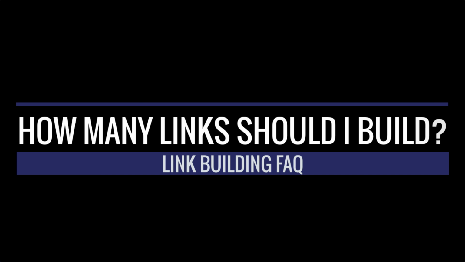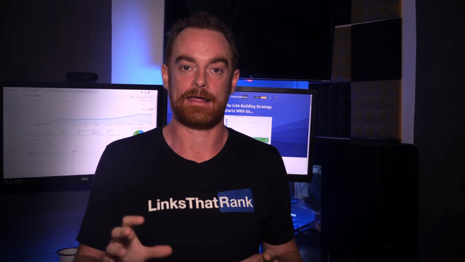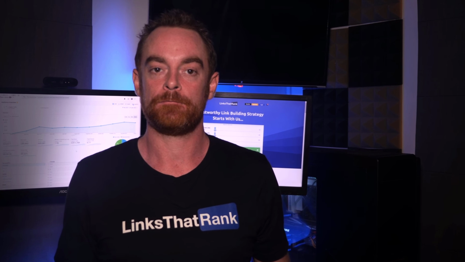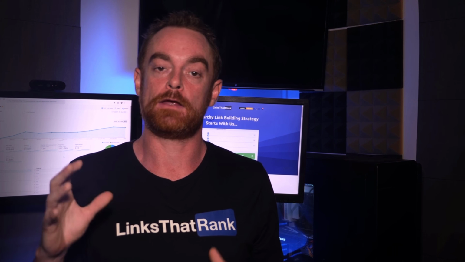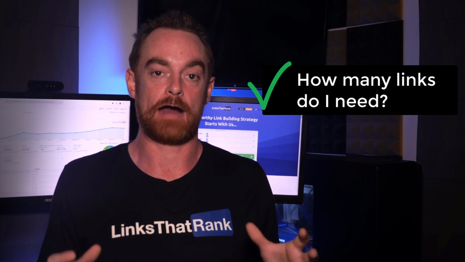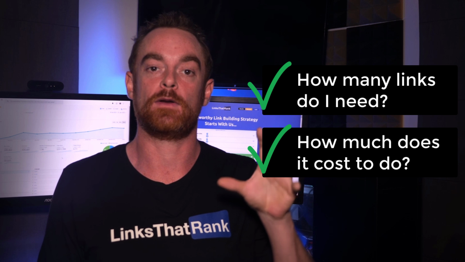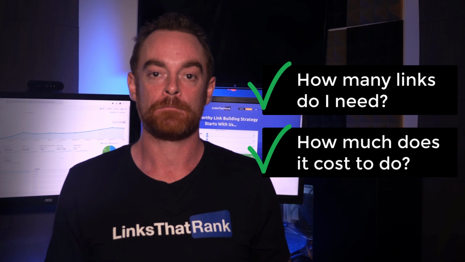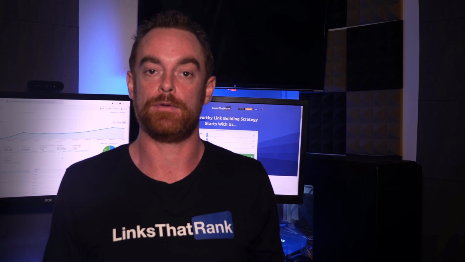Calculating the link gap will tell you roughly how many links you need to build in order to break the top 3 rankings for a given keyword. Knowing this is important because once you know how many links you need, then you can figure out how much it will cost to attack any keyword. The process is pretty simple.